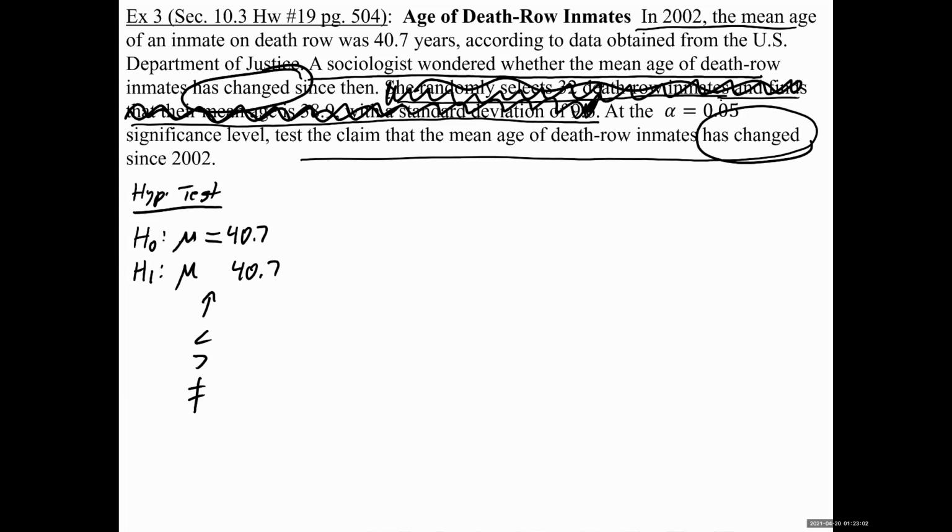So it's going to be not 40.7. Okay. Has it changed? They're asking, the sociologist wondered if the mean age has changed, but it doesn't say the sociologist thinks it's gone up or thinks it's gone down, just that it's changed. It's different than what it was before. Okay. So 2 bits of advice. If the peasant doesn't pick a side, then you're going to put not equal to. If there's nothing in the problem that says I think it went up or I think it went down, then just not equal to.